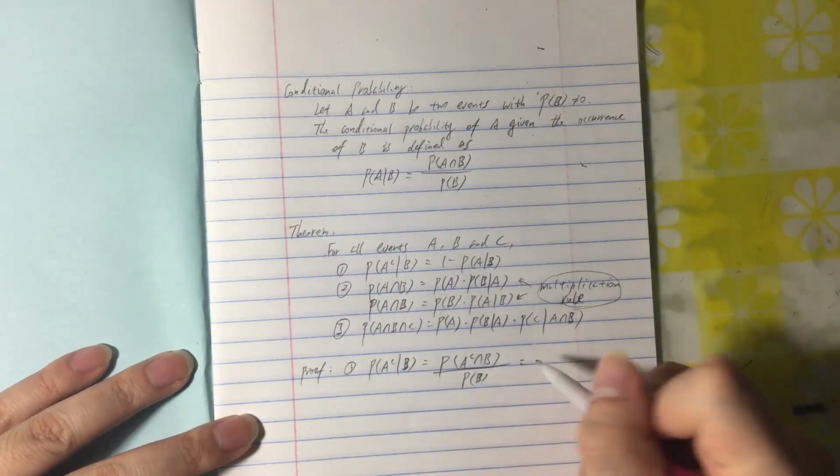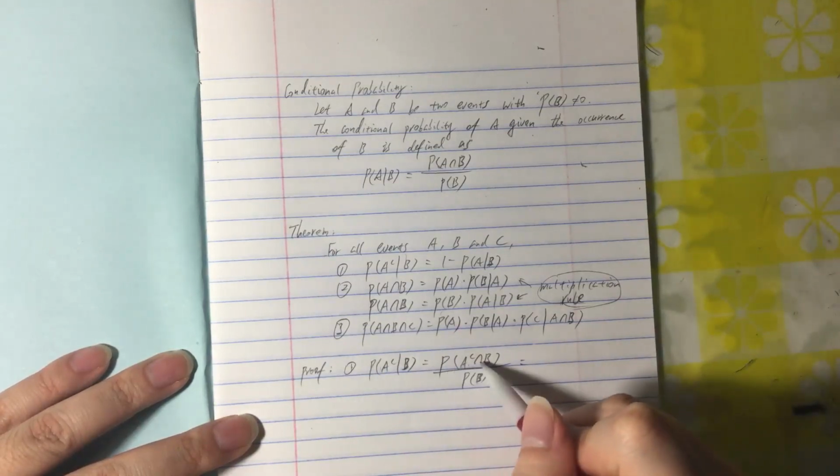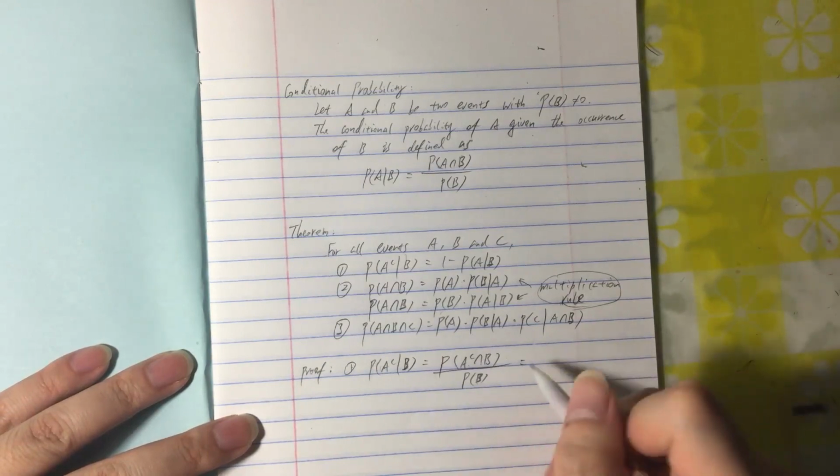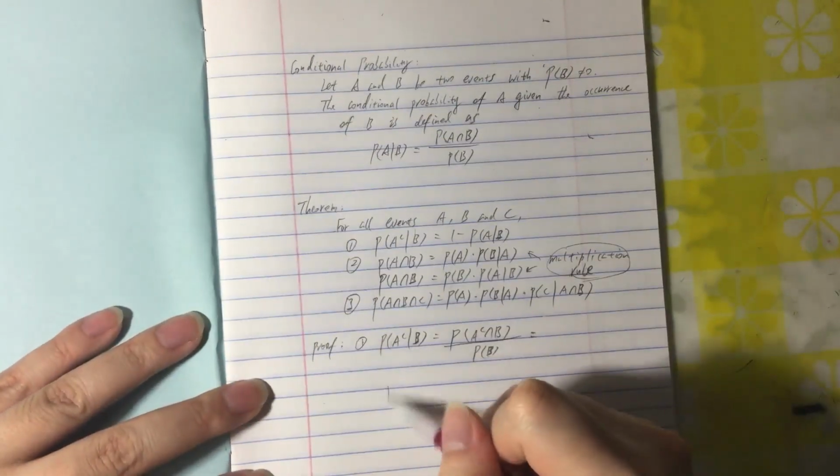Then the numerator, A complement intersection B, can be rewritten as what? Look at the picture.